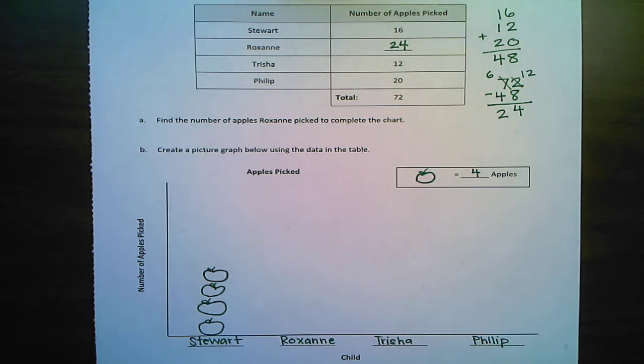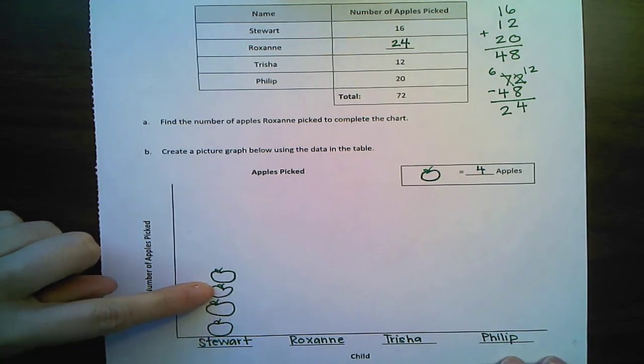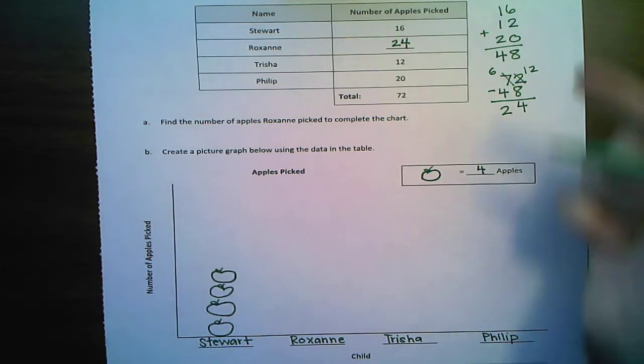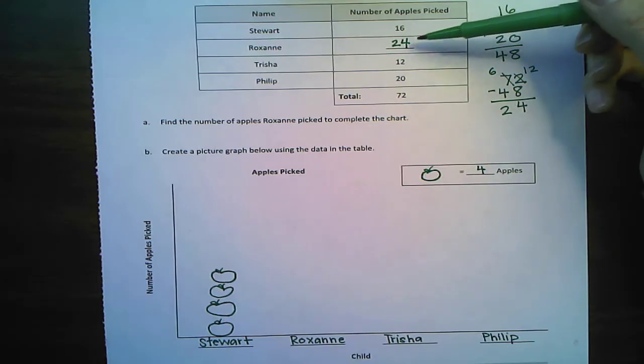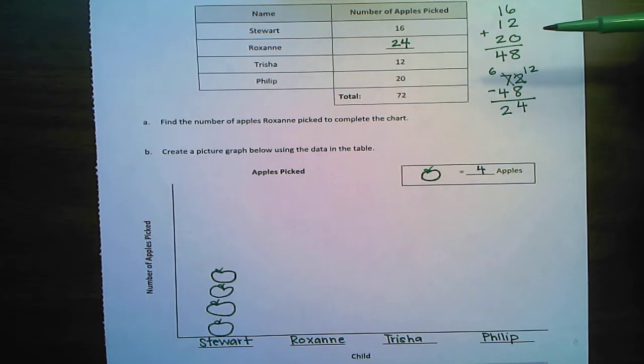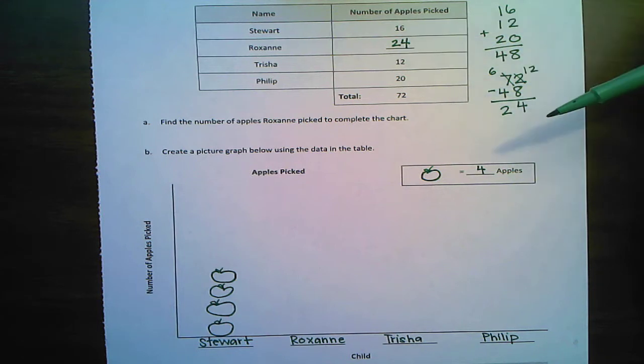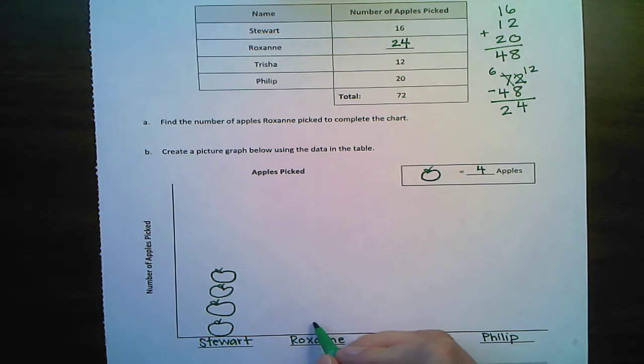Okay. How about Roxanne? How many apples do we need to draw for Roxanne? If we count by 4, we have 4, 8, 12, 16. Beautiful. How many apples do we need to draw for Roxanne? She got the most. This is going to be our most taxing apple drawing experience right here. 24 divided by 4 is... You did it. You're right. It's 6. So let's draw 6 apples.